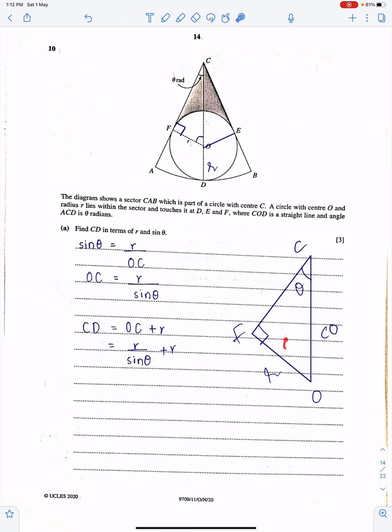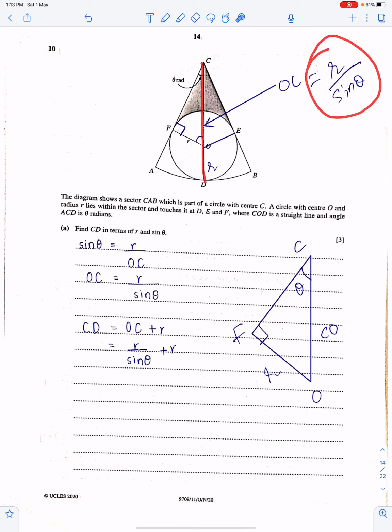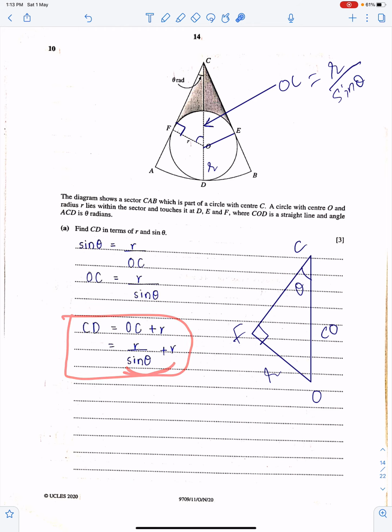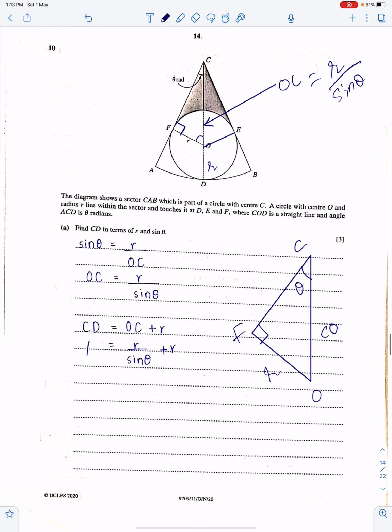So by using sine theta in this triangle, we have CO equals R upon sine theta. This is the length. Therefore, the total distance CD will be R upon sine theta plus R. This is what we had to find, CD, and this is the radius of the sector CAB.